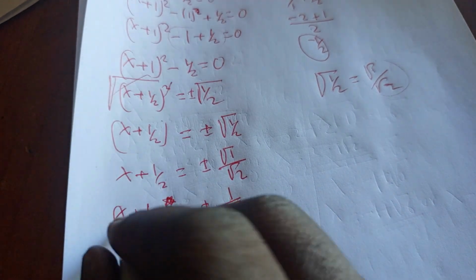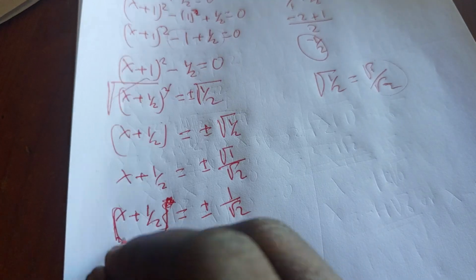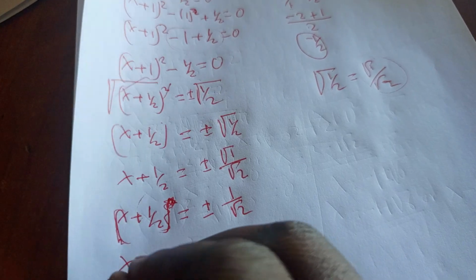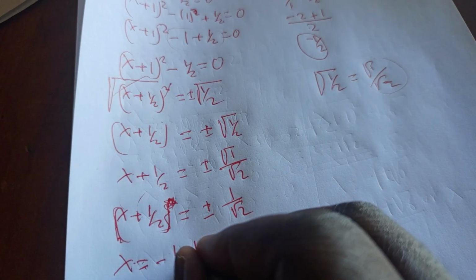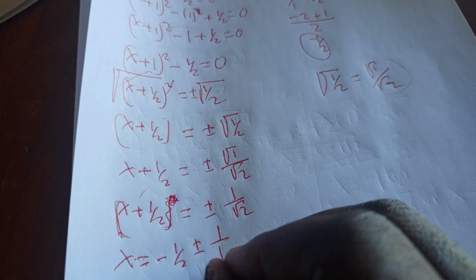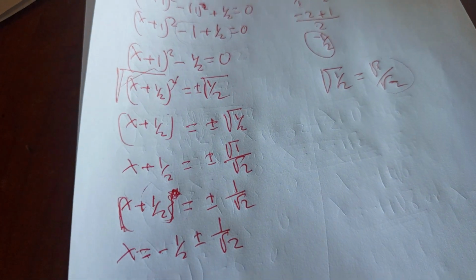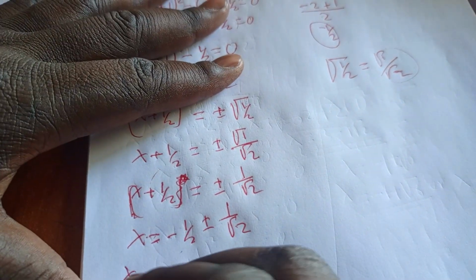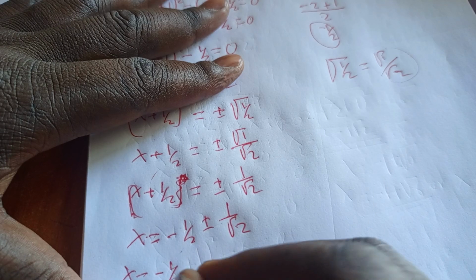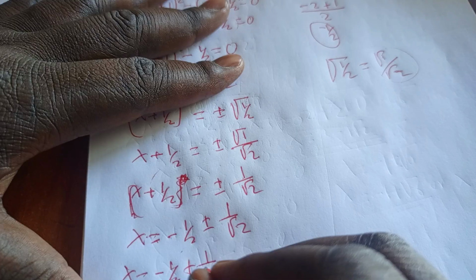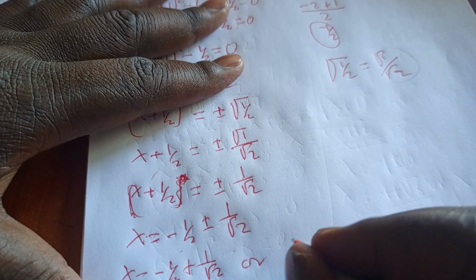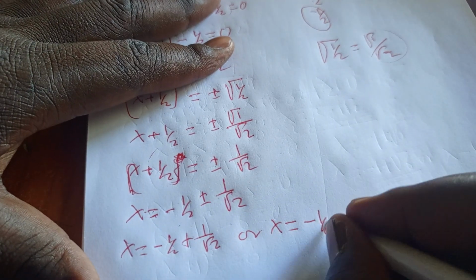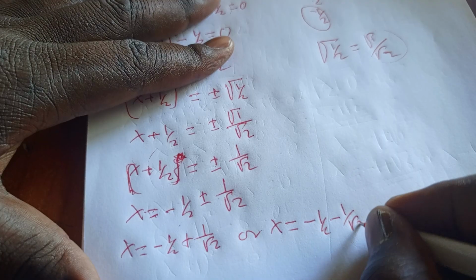Oh, this one, because I already find the square root here, so this one I'm not supposed to include it. Sorry. So now this 1 over 2 comes, go this side, so x is equal to negative 1 over 2 plus or minus 1 over the root of 2. So, which means my answer now here will be x is equal to negative 1 over 2 plus 1 over the root of 2, or x is equal to negative 1 over 2 minus 1 over the root of 2.